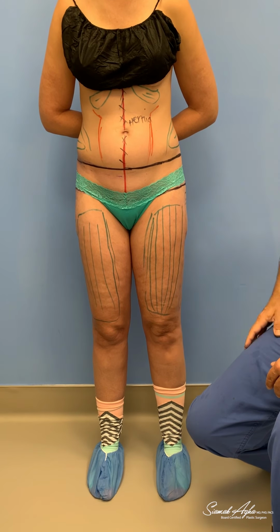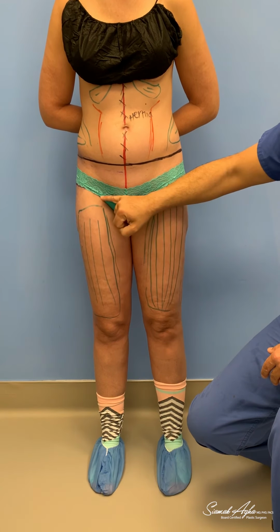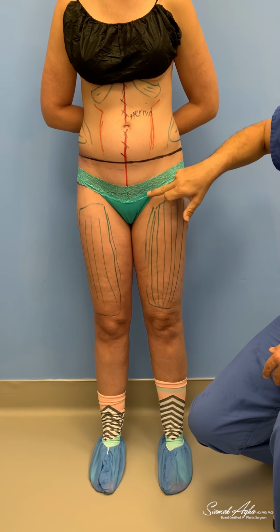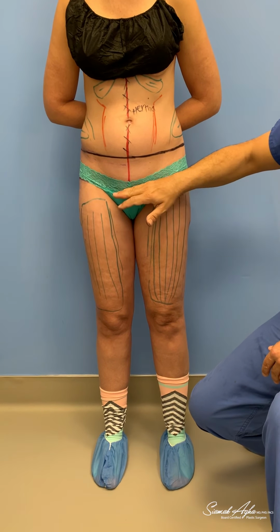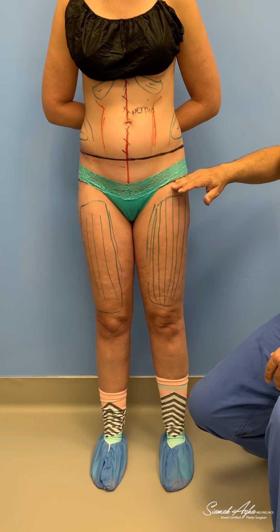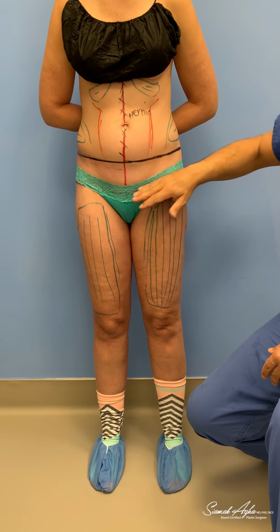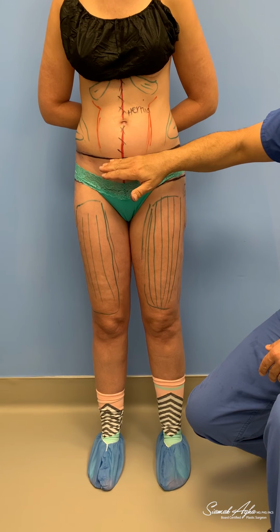For the skin laxity, we're going to be doing a lower body lift. Her incision is going to be super low. This is her C-section incision, so we're going to go below that, remove that, and then come on the front of the thighs and then the outer thighs. And our upper incision for her tummy is going to be here.